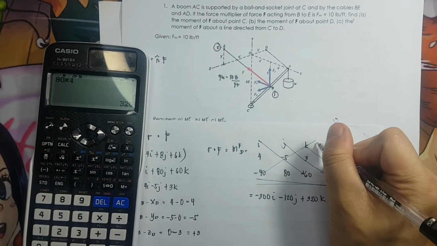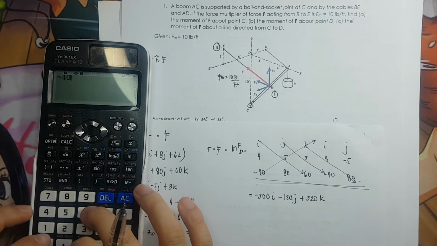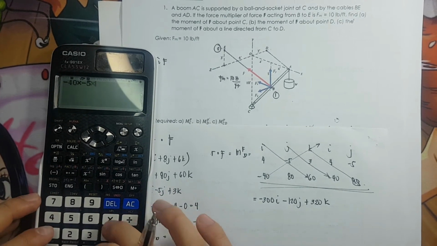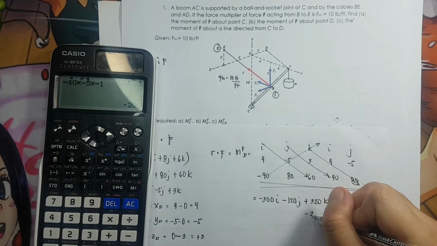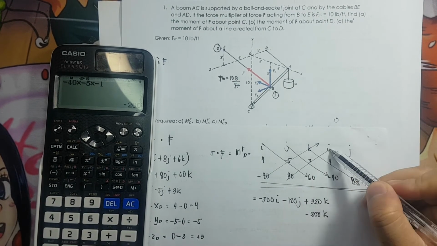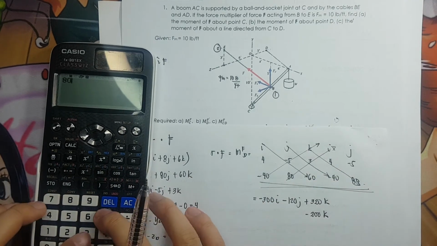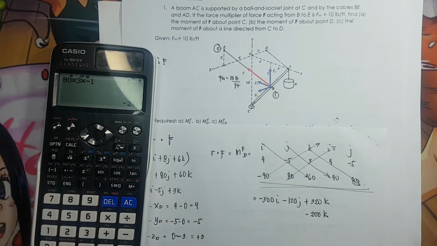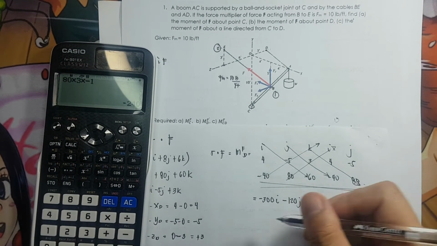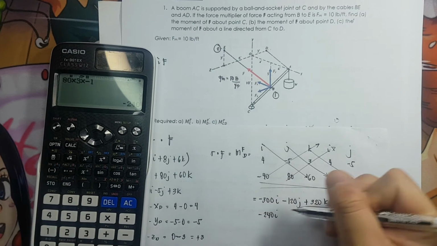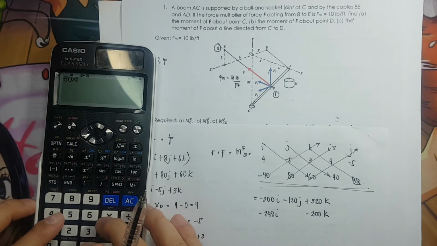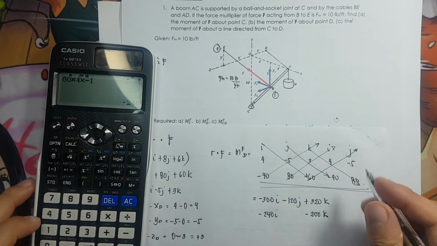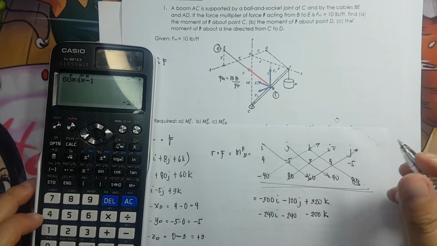Next, going up, that is negative 40 times negative 5 times negative 1, that is negative 200k. Then we have 80 times 3 times negative 1, negative 240i. Then 60 times 4 times negative 1, negative 240j.